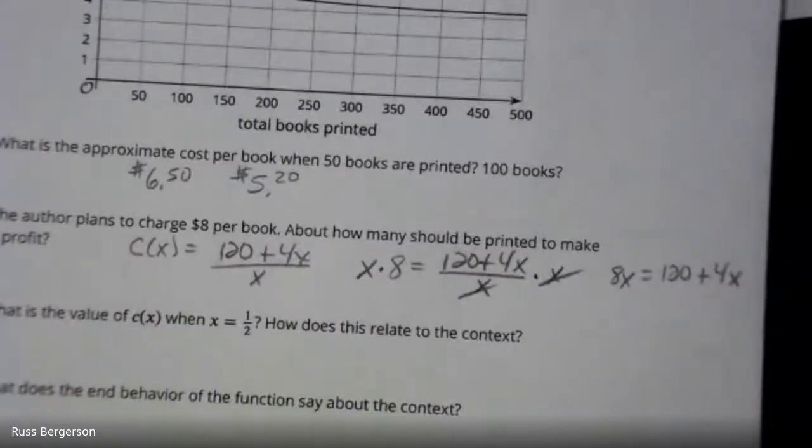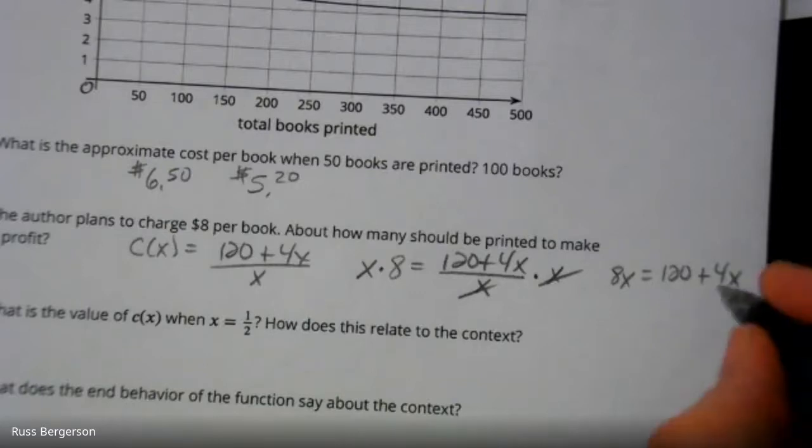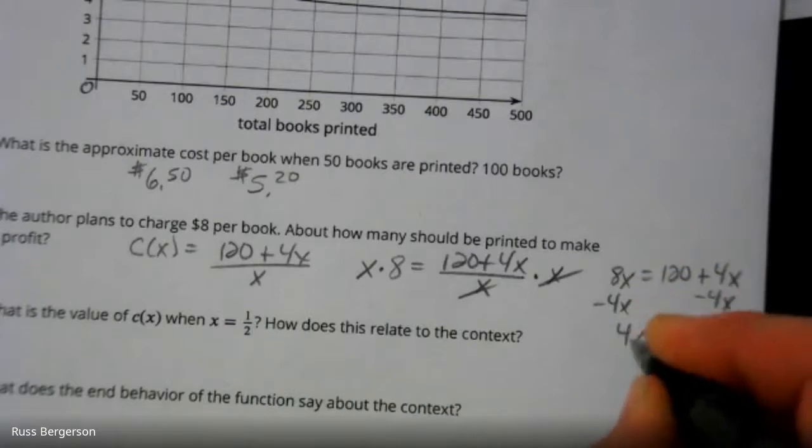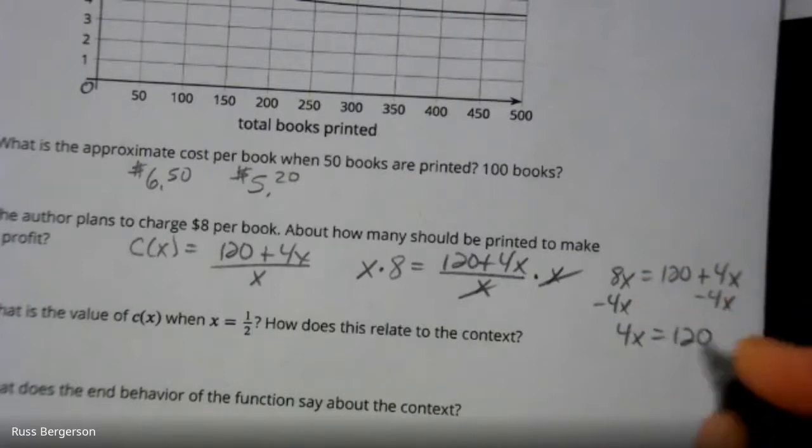Now you're just going to keep solving for x. What should I do next to solve this? Subtract 4x. I'm going to get 4x equals 120. And then go ahead and divide by 4.